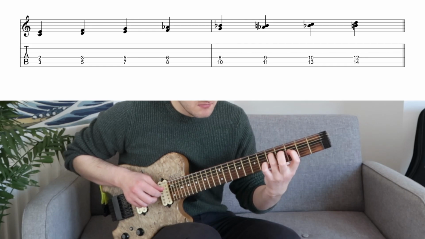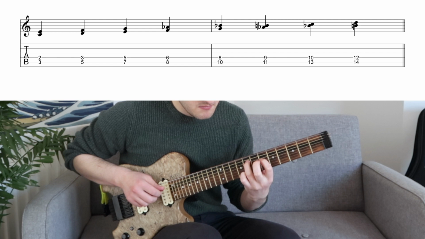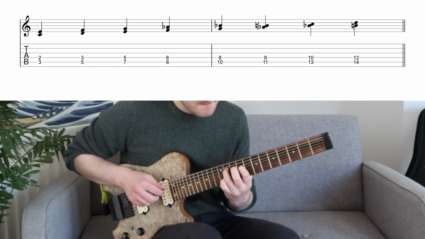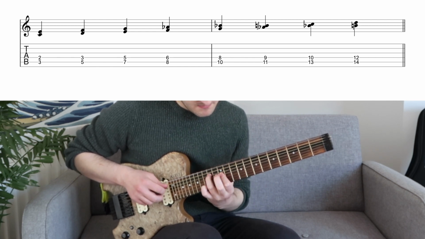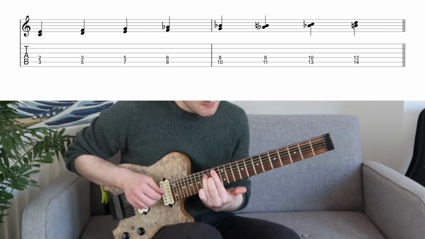So some semitone clashes there, like I say, doesn't sound great yet. Here's the thirds, which we can use to resolve the seconds. And here would be an example of resolving some seconds to some thirds.